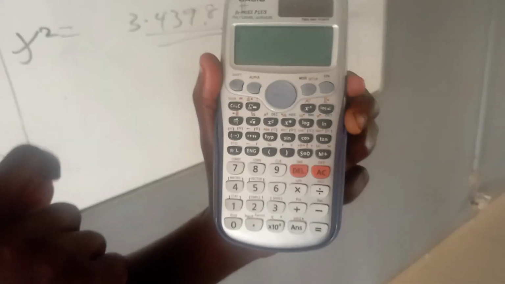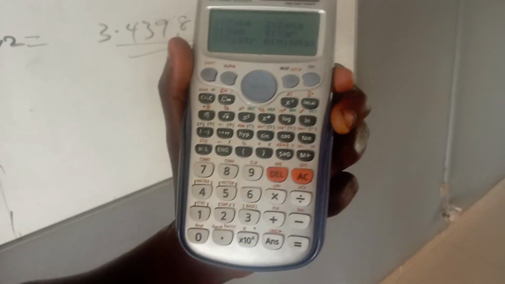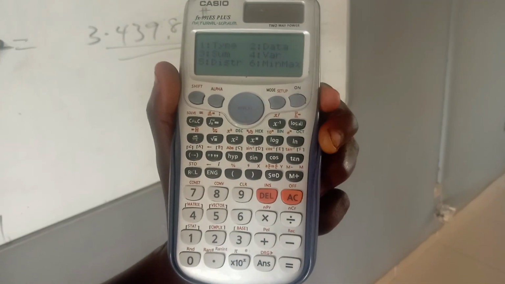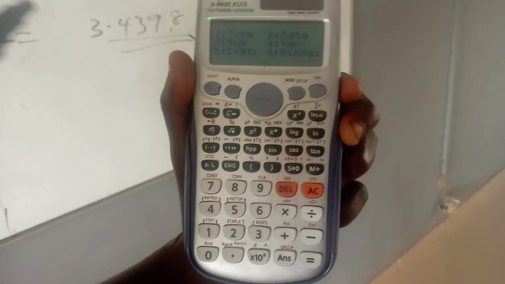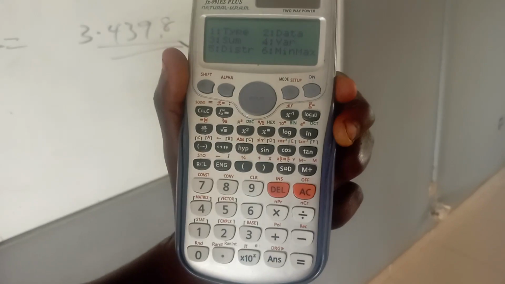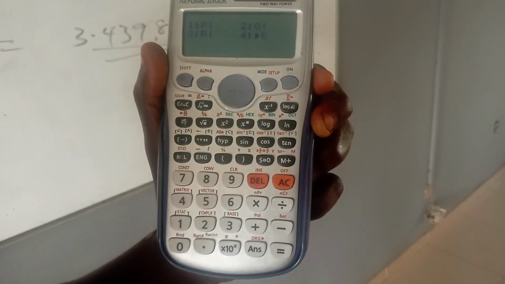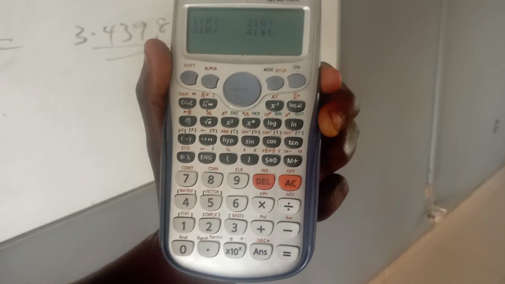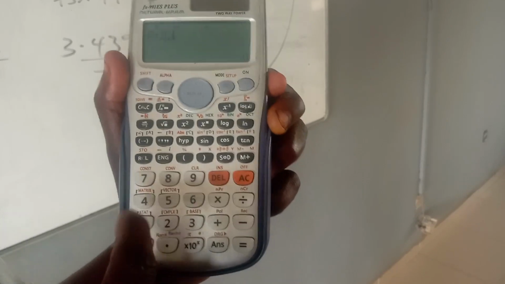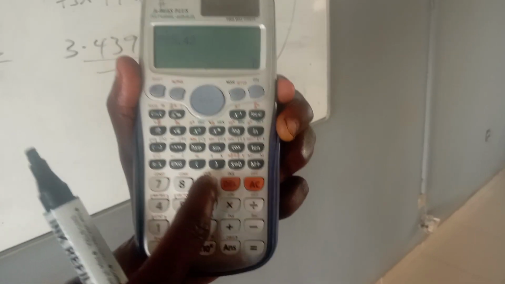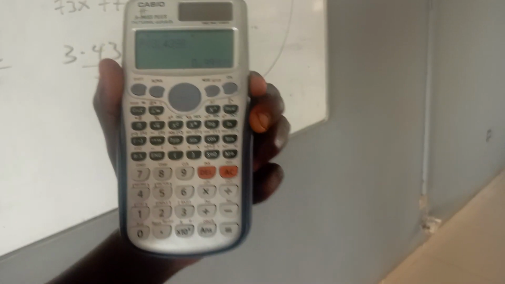Then you press shift. Once you press shift, you will press 1. Immediately you press 1, other functions will pop up, which is number 1 type, number 2 data, number 3 sum, number 4 var, then number 5 distribution, which is what we need. Once you press that 5, we have number 1 is P, which is the probability. Once you press 1, it's asking for the value. Just press 3.4398. Then it will give you your answer, which is 0.99971, the probability value.